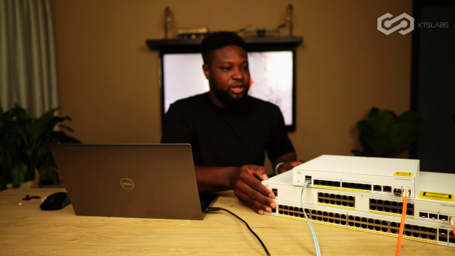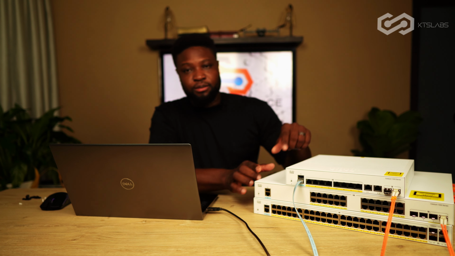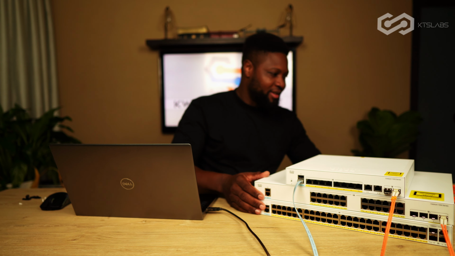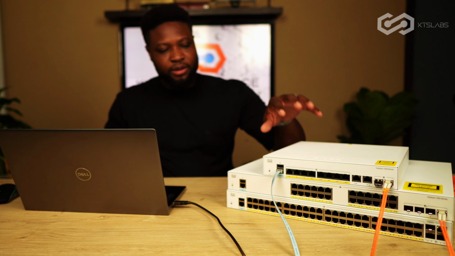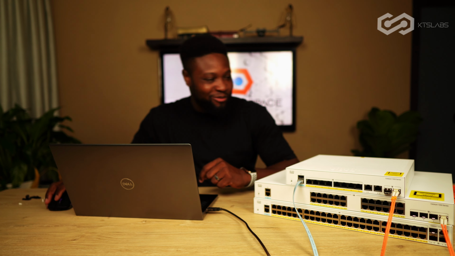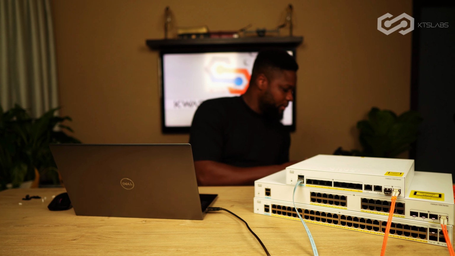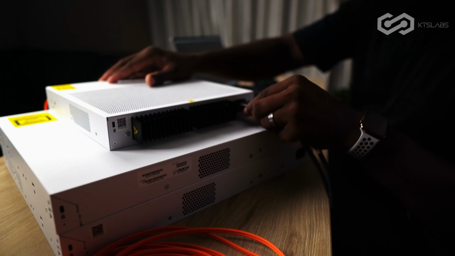The reason why I want to do that is I want to test from the CLI if I'm able to see both switches being stacked. Like I said, from the web GUI you'll be able to see that, but I don't know about the CLI. So let's find out right now. Okay, let's give it some power and check it out. Here we go, give power to the 8-port.